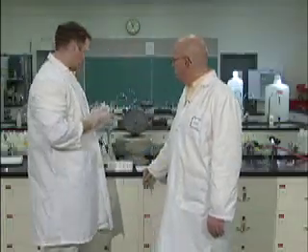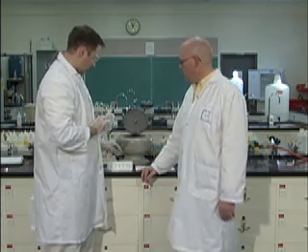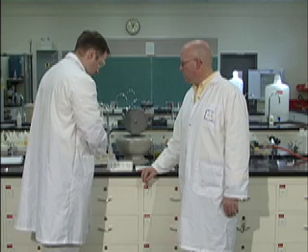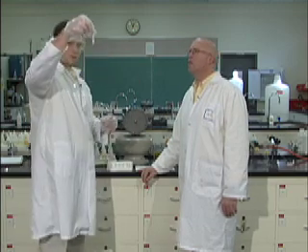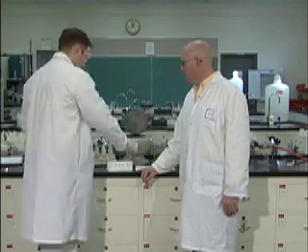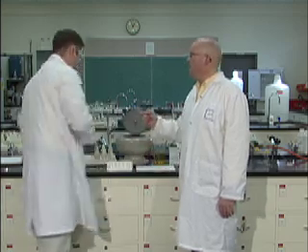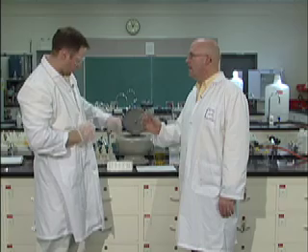So once we've discovered that we have silver in there, we write that one down, and we can discard this one here. That was the precipitate. But we still have that other one, full of cations, definitely.